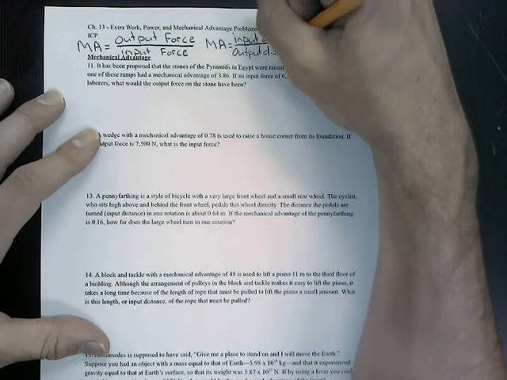Okay. So problem number 11 reads as follows. It has been proposed that the stones of the pyramid in Egypt were raised using ramps. Suppose one of these ramps had a mechanical advantage of 3.86. If an input force is 6,350 newtons, what would be the output force of that stone?